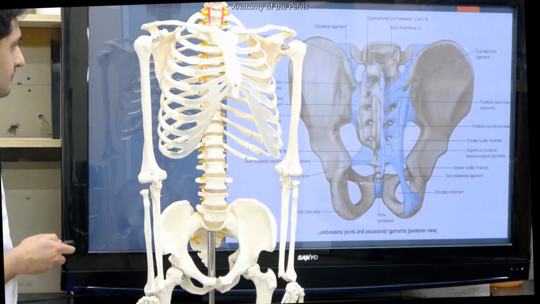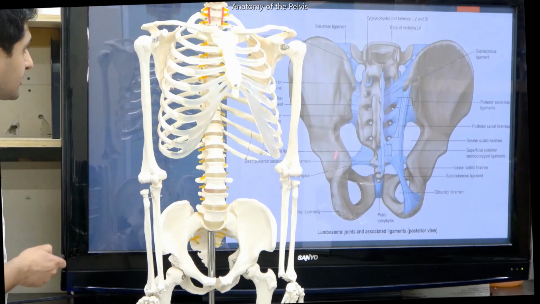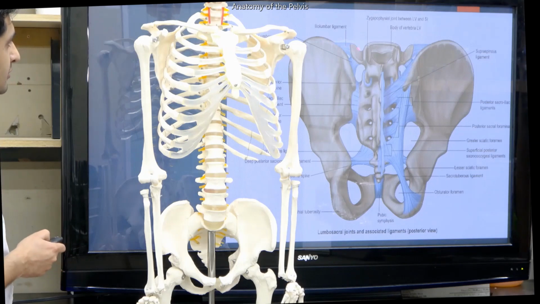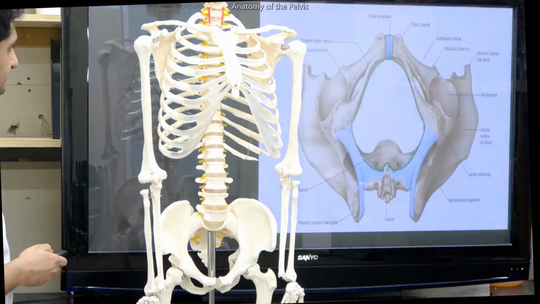Now, this is like a further set of ligaments that you get to see. And even here, whenever this is connecting from your ilium to this lumbar part here, we call it the iliolumbar ligament, and this whole ligament is here, basically the sacrospinous ligament. And we have been talking about this too.